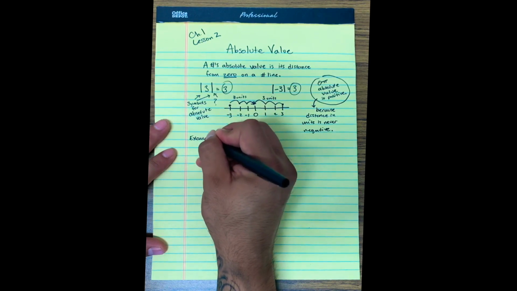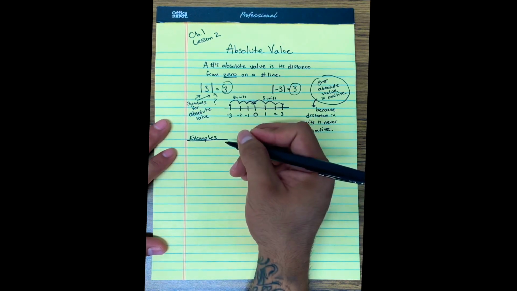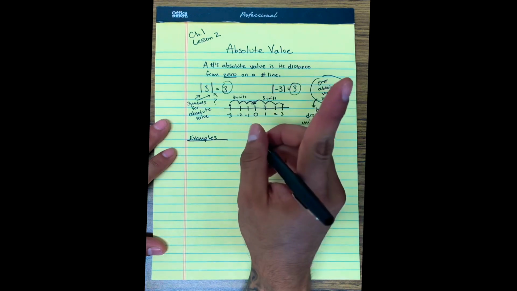And that's pretty much it, guys. That's absolute value, okay? Now we got to put our knowledge to work. Let's do some examples.